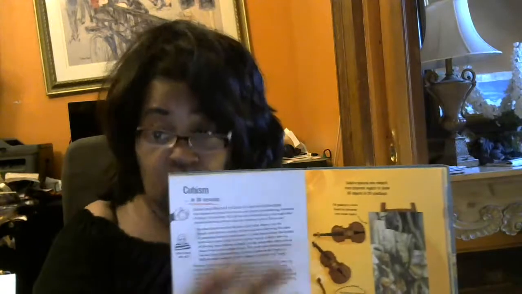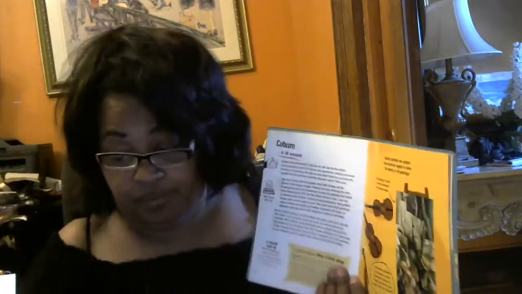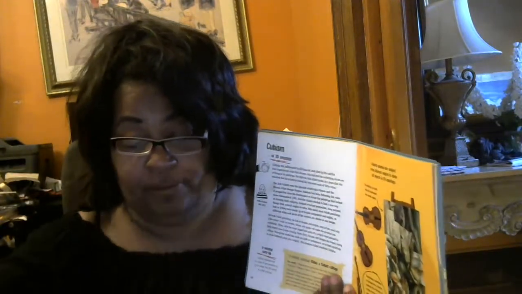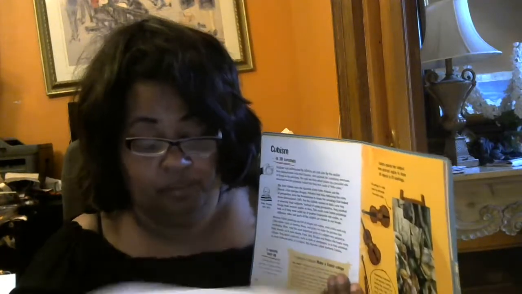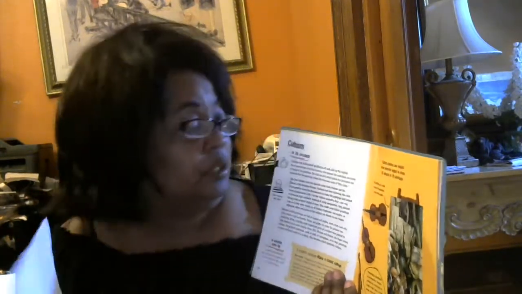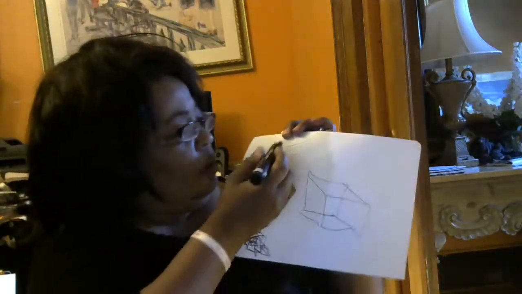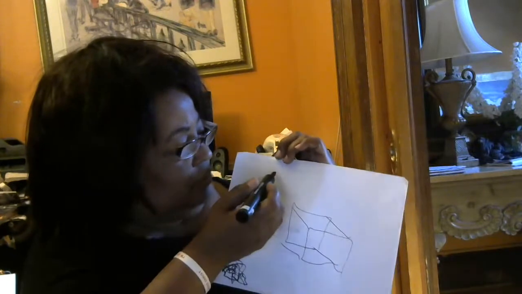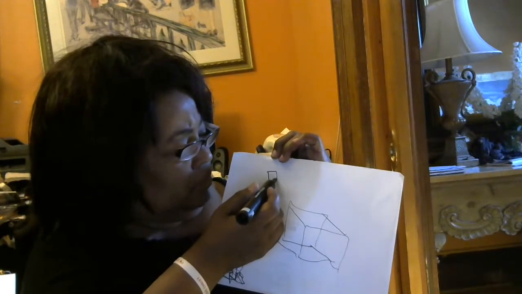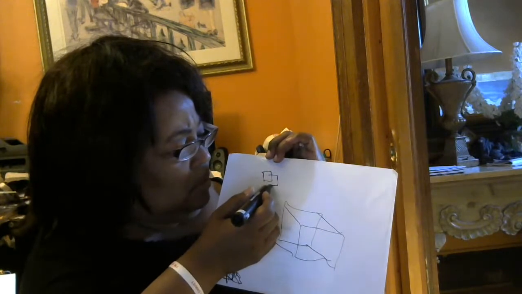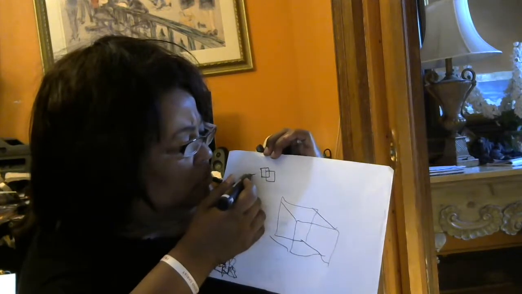And I drew the cube, the box, on purpose because Cubism is like art made of shapes of little cubes. Okay, so we're going to do little cubes, right? So we would take little cubes. Let's double those cubes up. This is a big cube, so what am I going to draw? A small cube. And say we do this like this.